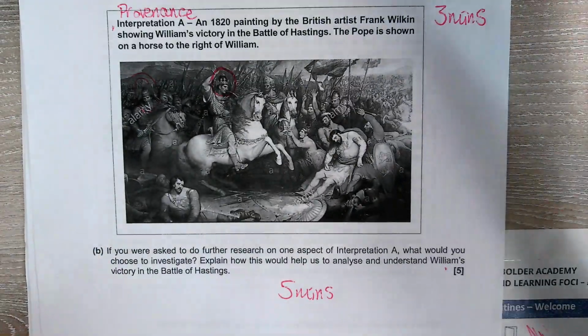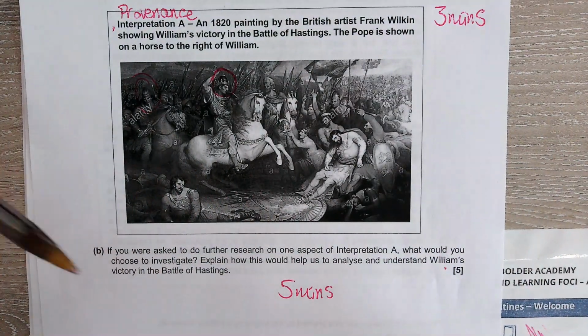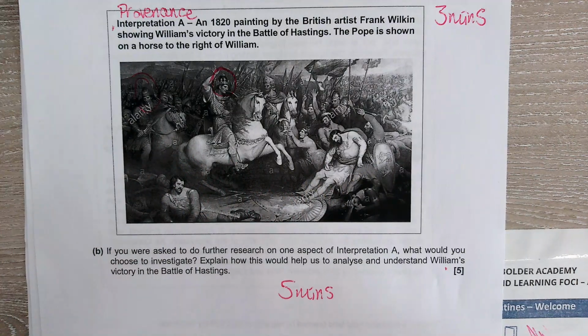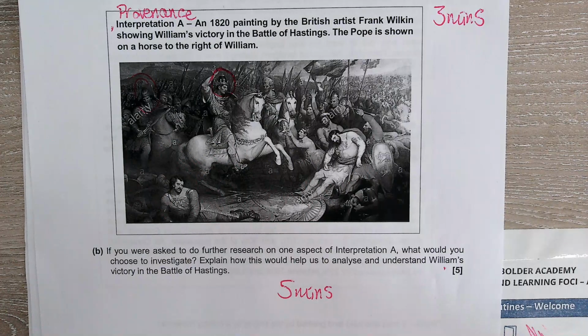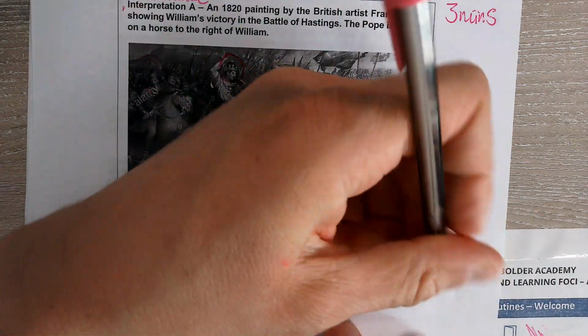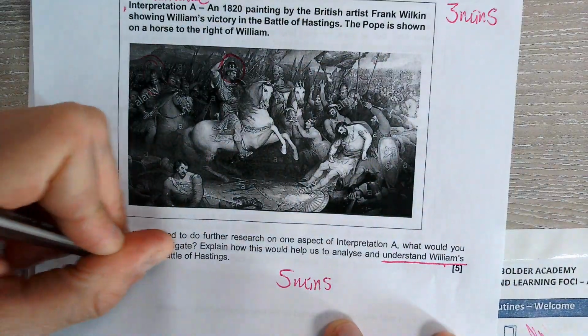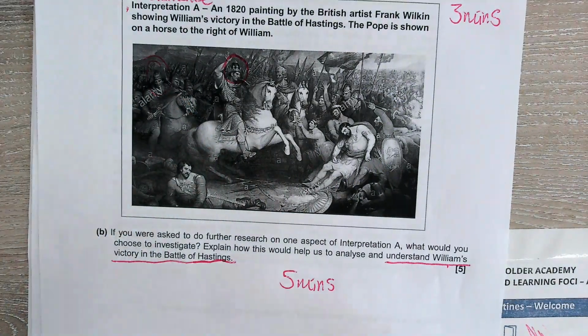Both of them, we're only going to write really one paragraph, and it's going to ask us something that we want to follow up. If you were asked to do further research on one aspect of interpretation A, this picture again, what would you choose to investigate? Explain how this would help us to analyse and understand William's victory in the Battle of Hastings. Right, I'm going to underline that bit because that's really important, and I've got to make sure that I link my answer back to that if I want to get the full 5 marks. If I don't, I'm going to limit myself to 2, maybe 3 marks if I'm lucky.